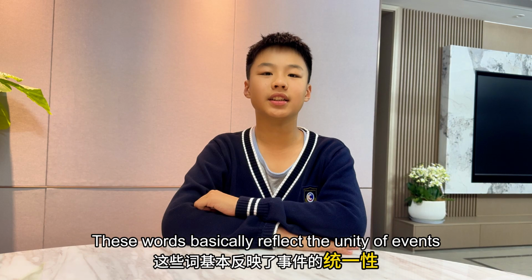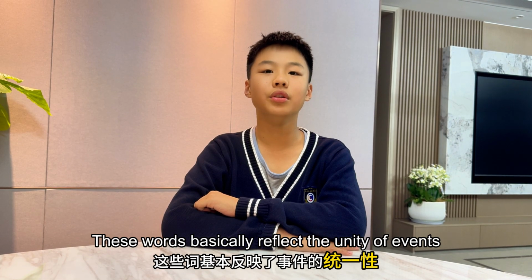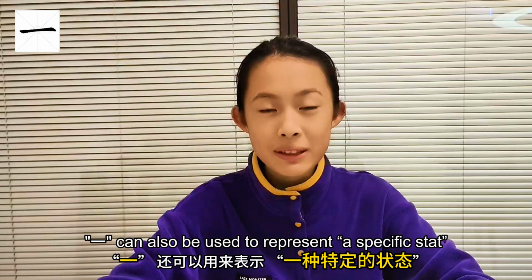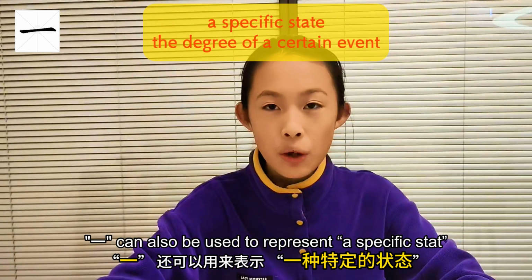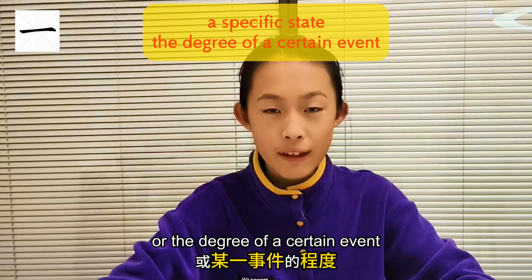These words basically reflect the unity of events. 一 can also be used to represent a specific state or the degree of a certain event.